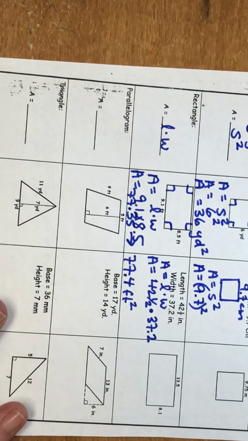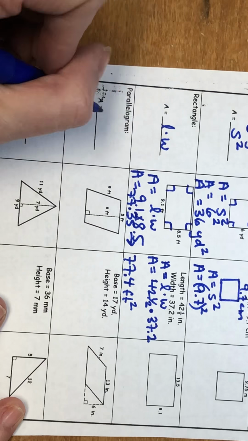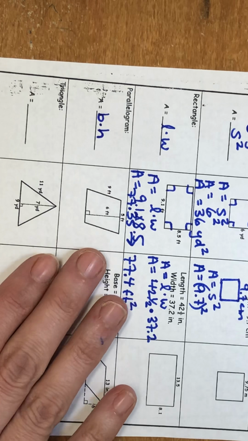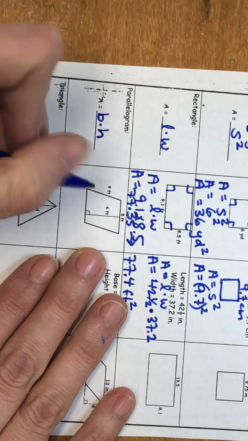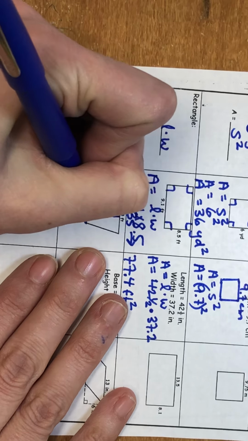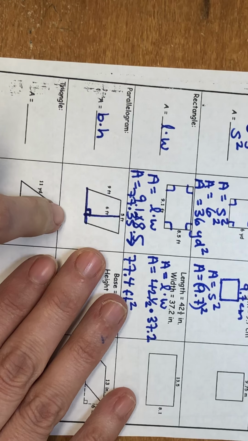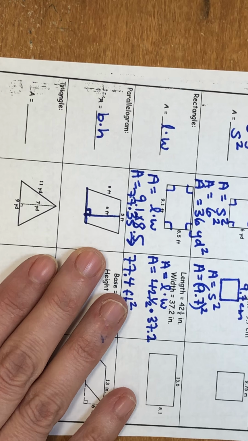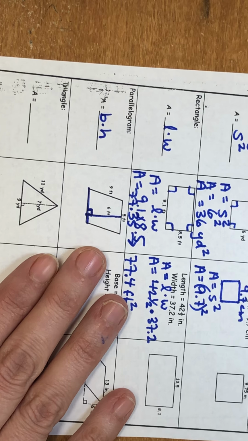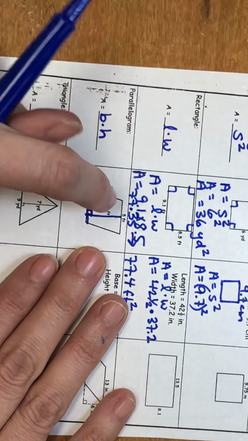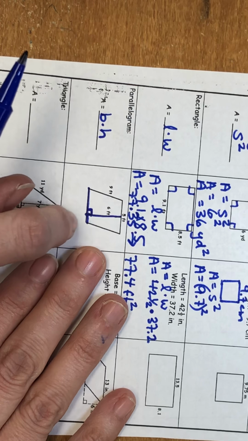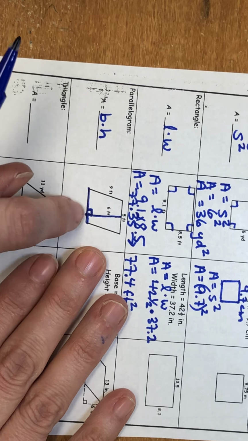With a parallelogram, the formula is going to be base times the height, okay? So the rule with a parallelogram is that the base and the height have to be perpendicular. What perpendicular means is it's going to form a right angle, okay? So base times height. You never want to use a slant. This 9 right here is not a height. This is slanted. So again, the height and the base have to be perpendicular, okay?